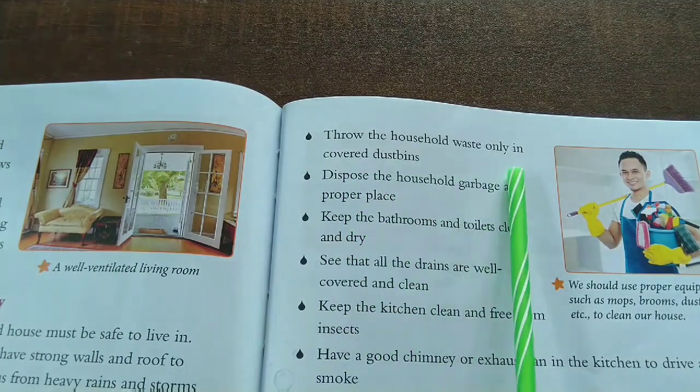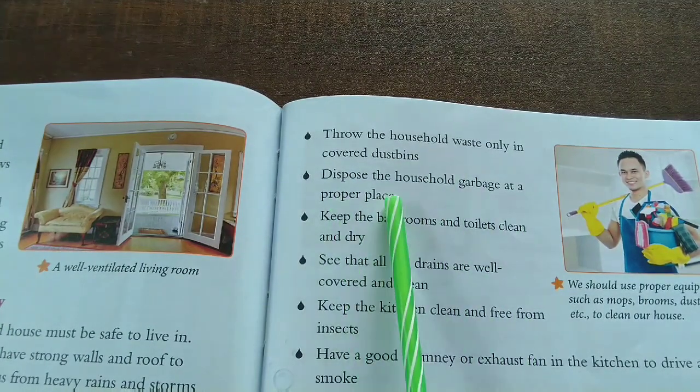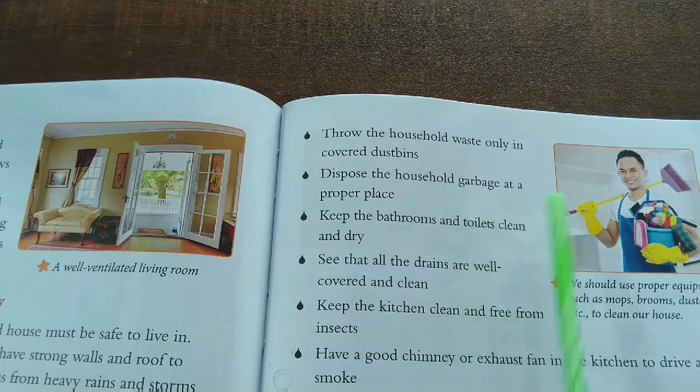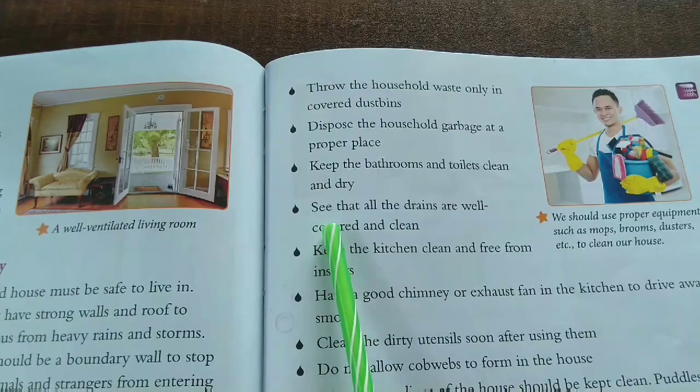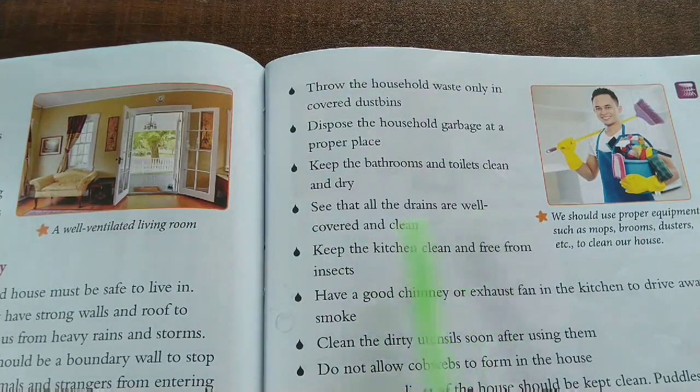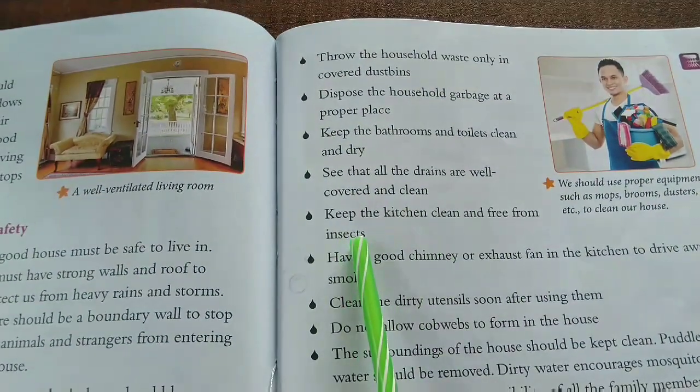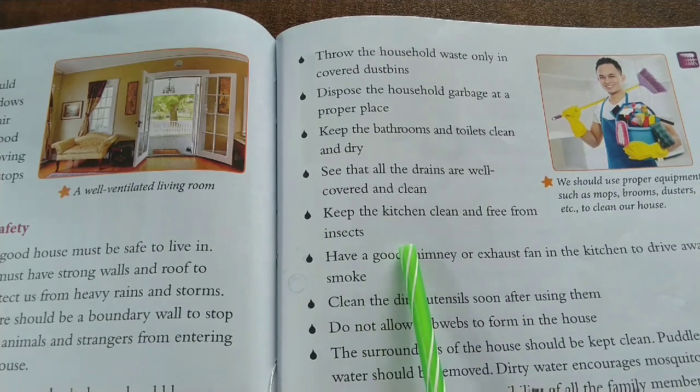Throw the household waste only in the covered dustbin. Dispose of the household garbage at the proper place. Keep the bathrooms and toilets clean and dry. See that all the drains are well covered and clean. Keep the kitchen clean and free from insects.